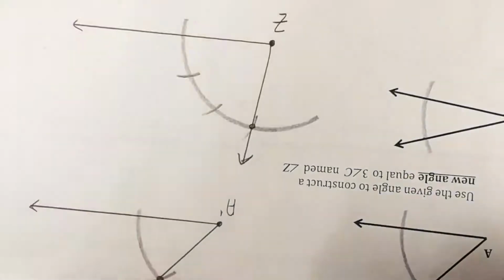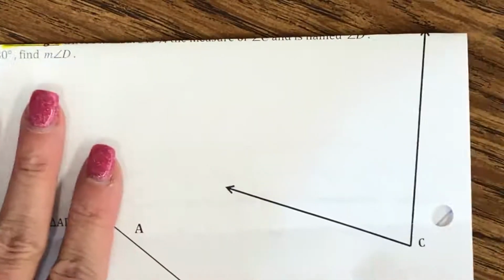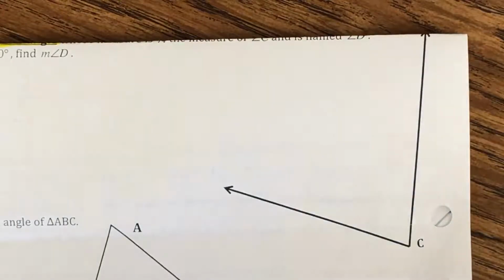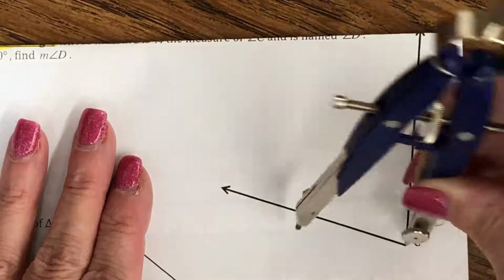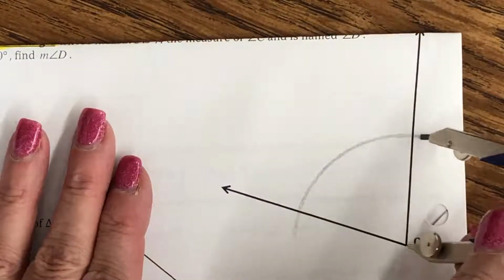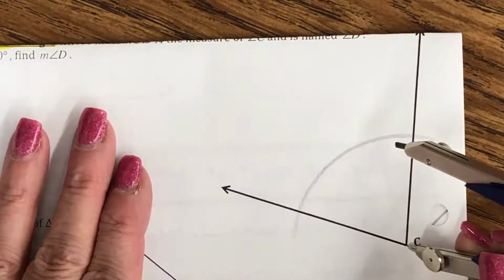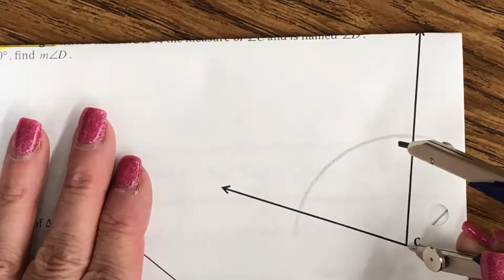Let's go ahead and bisect this angle. I'm going to put my point right here on the vertex C, and I'm going to draw my arc across, not a line.